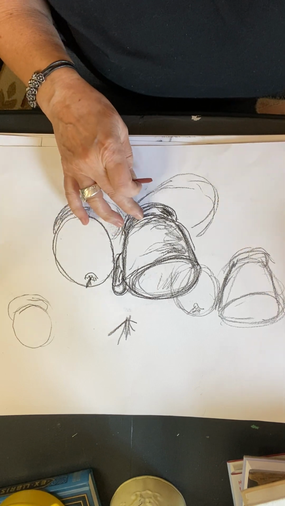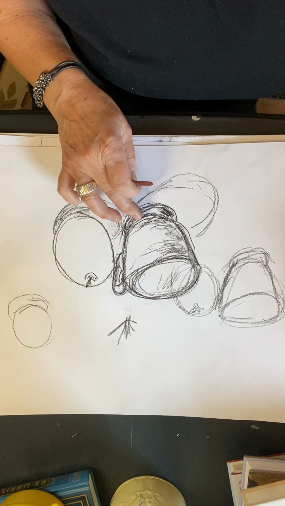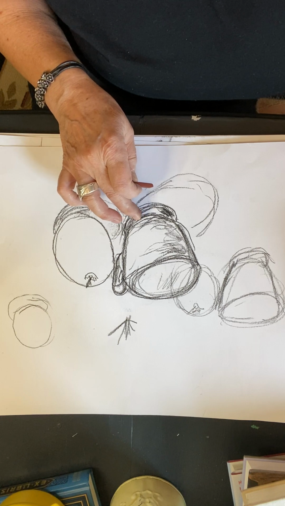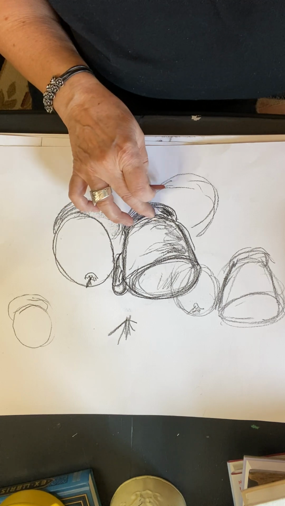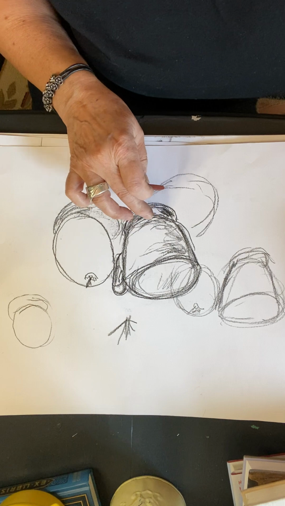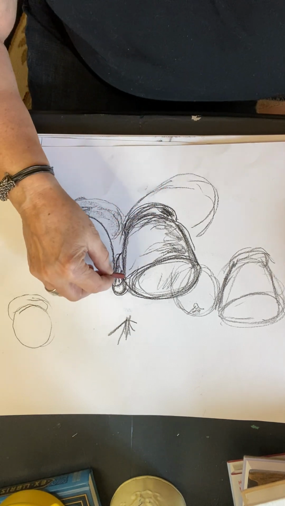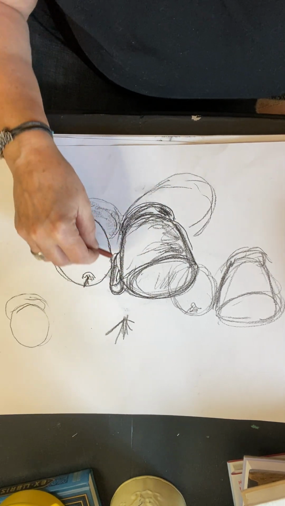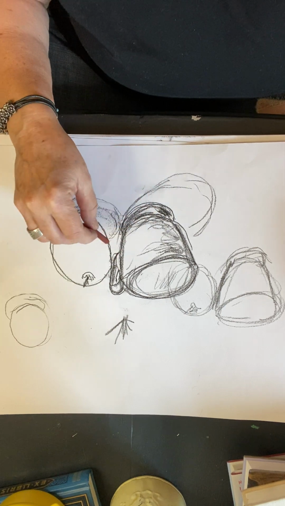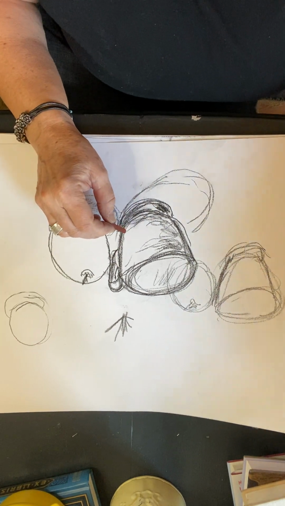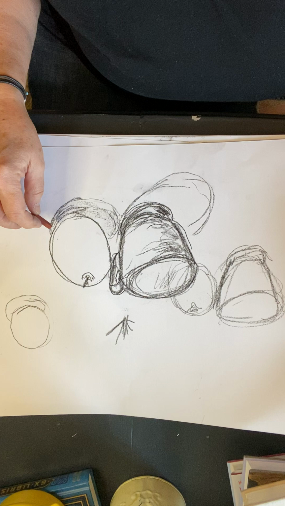This is one I did the other day. I did this in another video that did not work out, so I had to delete it. So I'm showing you what I did in that one. And this started out with the contour that I did with the contour video.